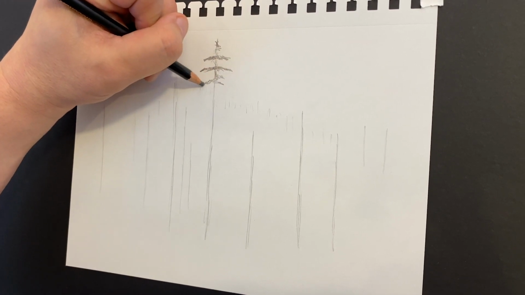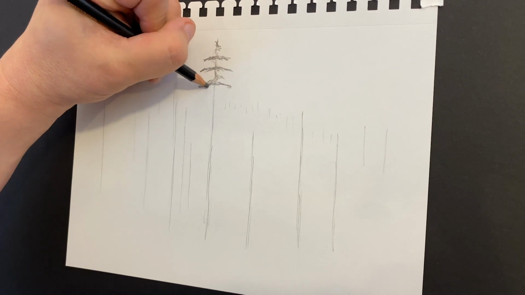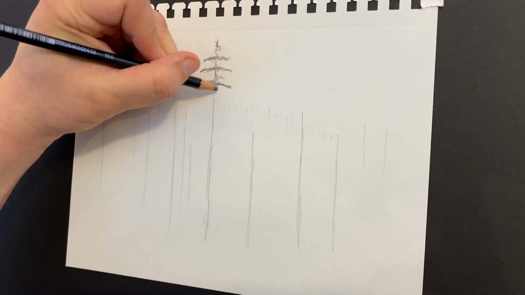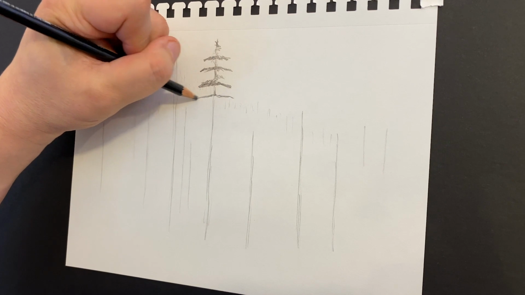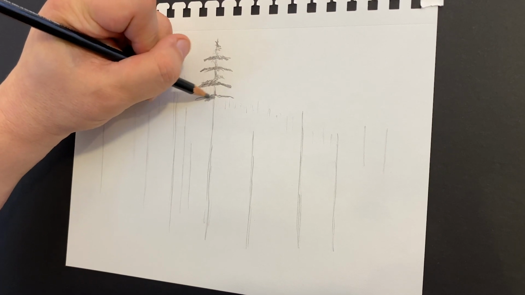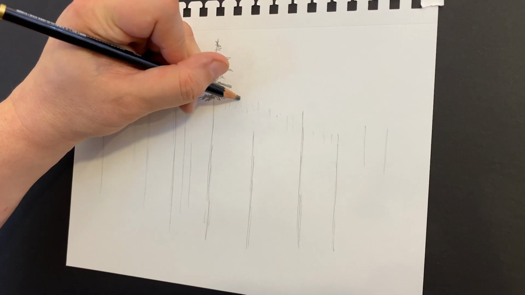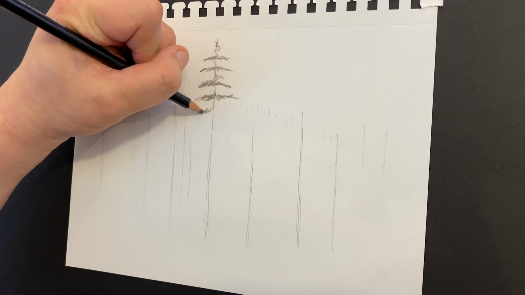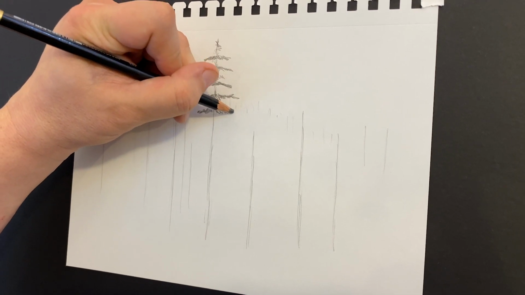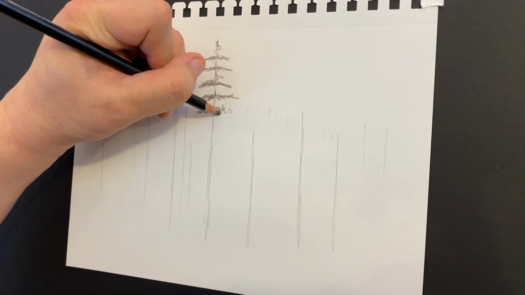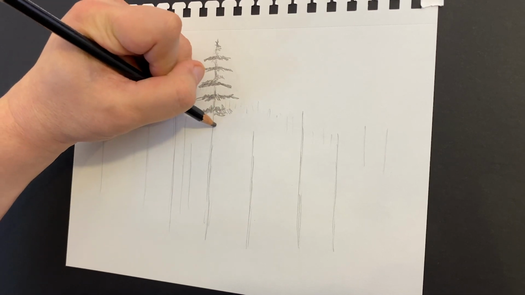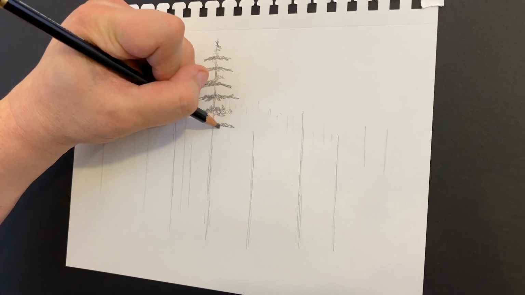Let's talk about sketching trees. I guess these would be pine trees that I'm drawing right now. What I would like for you to notice is how there seems to be no rhyme or reason for drawing them at all. I'm just kind of scribbling, which is what I really love to do, and I hope you like doing that too. I can go back and forth and side to side making these branches.